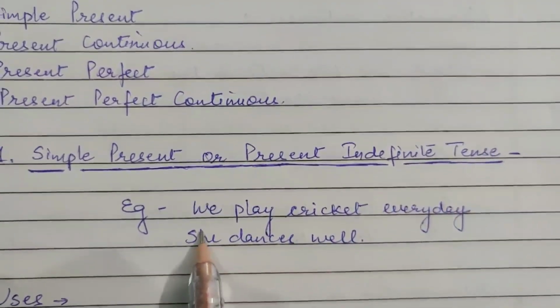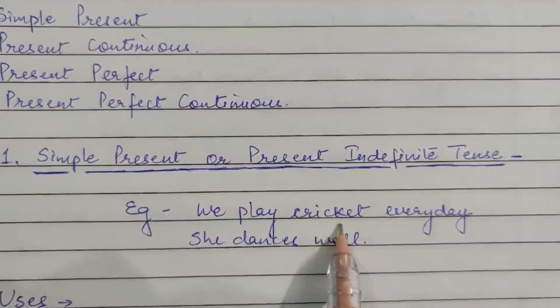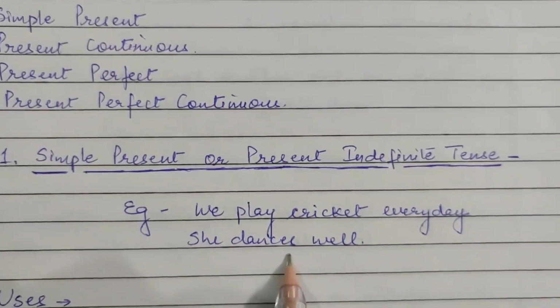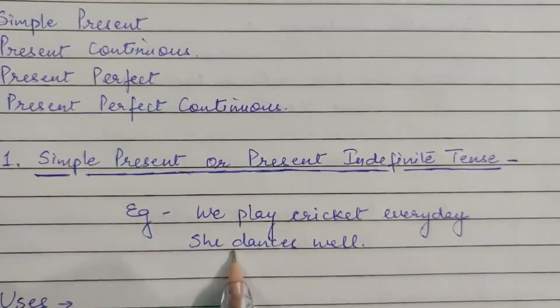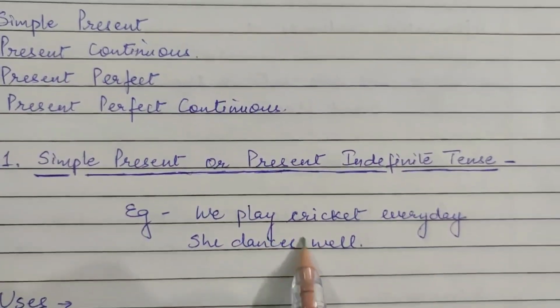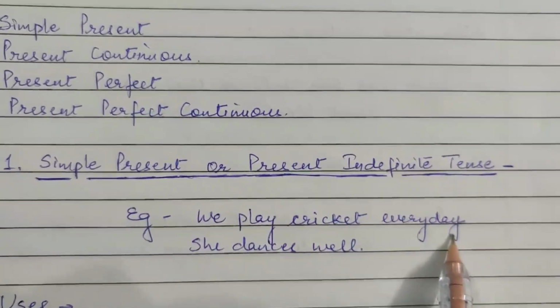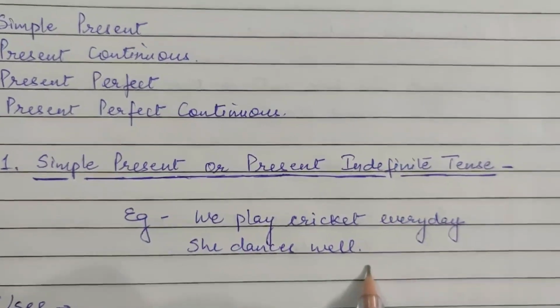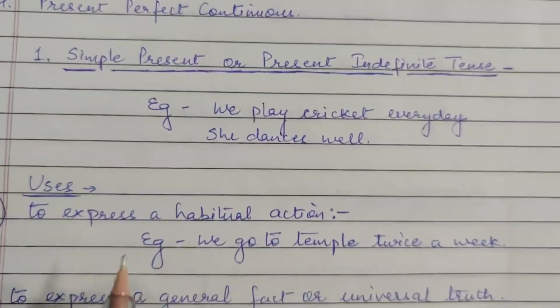The sentence structure we all are familiar with: subject plus first form of verb, and S and ES are used with either third person or singular. Okay, we use S and ES along with the main verb here. So we play cricket every day. She dances well.